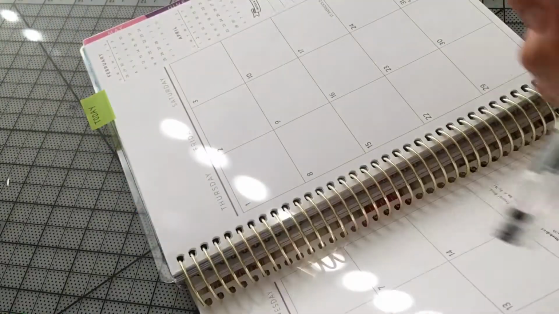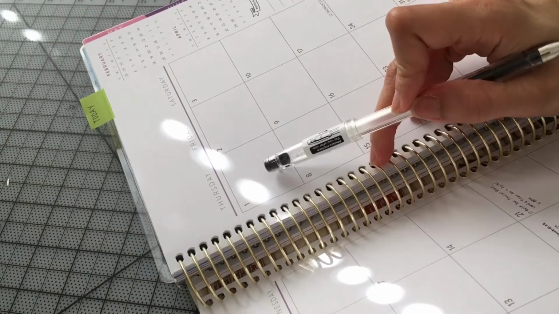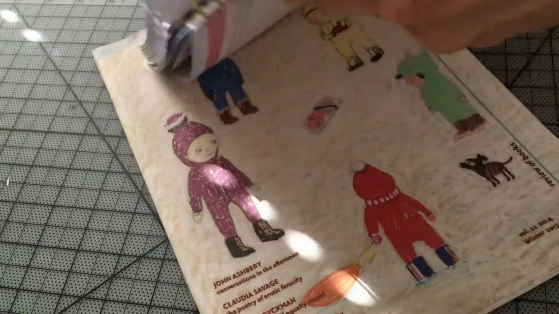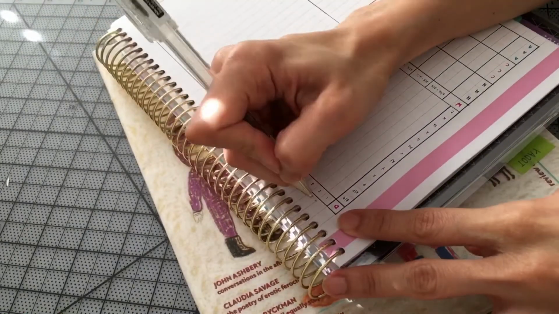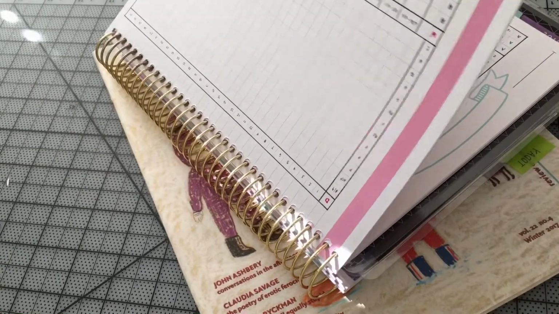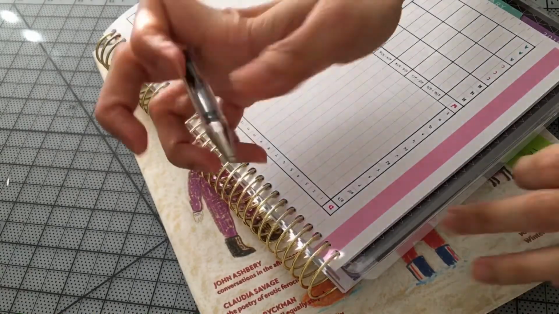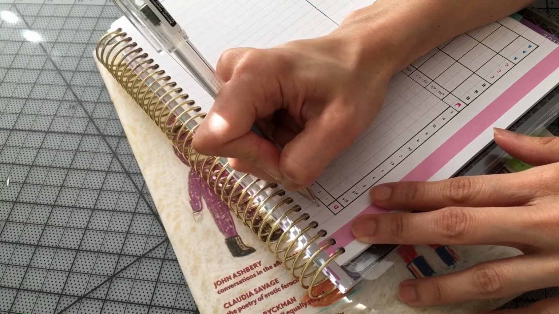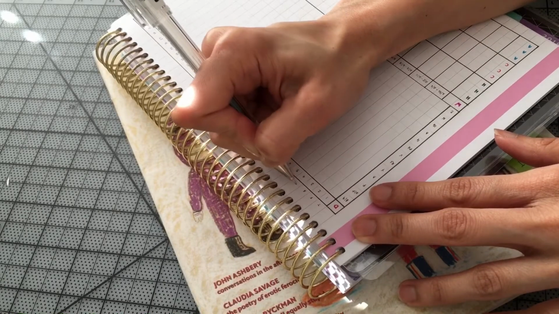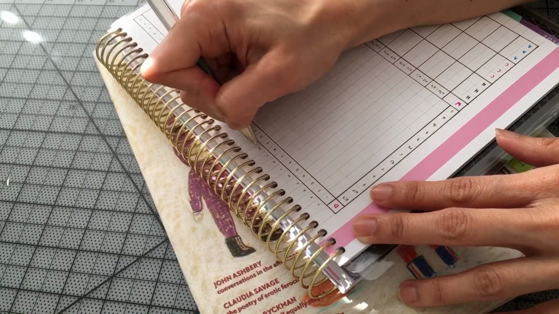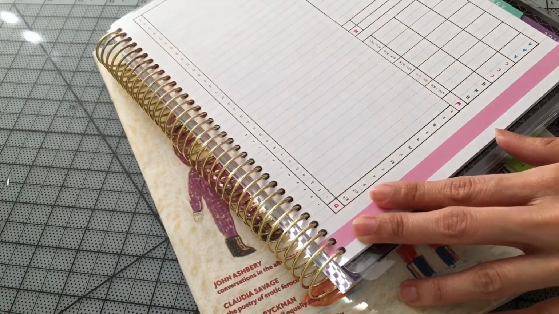March 1st falls on a Thursday. So I just labeled it with the day for easier reference. So Thursday, Friday, Saturday, Sunday, Monday, Tuesday, Wednesday, Thursday, Friday, Saturday, and so on.